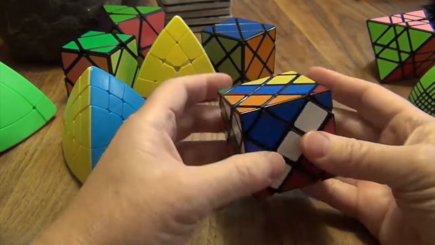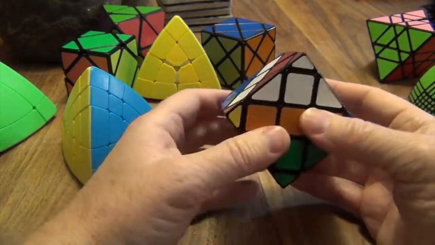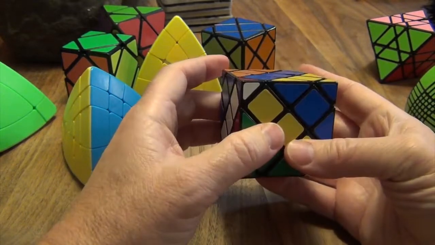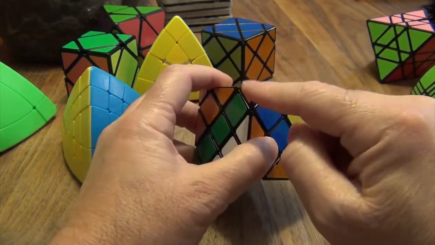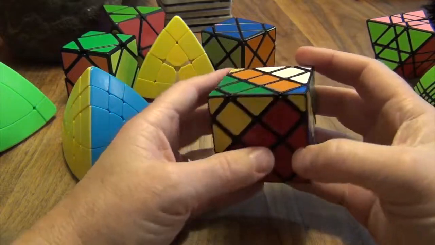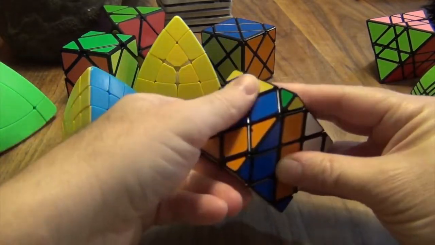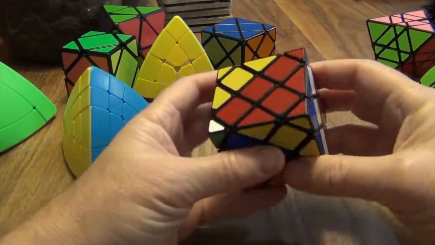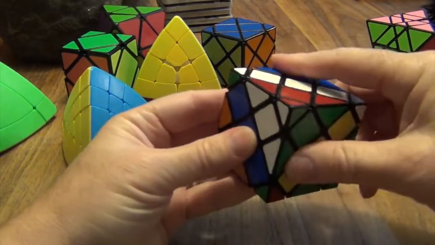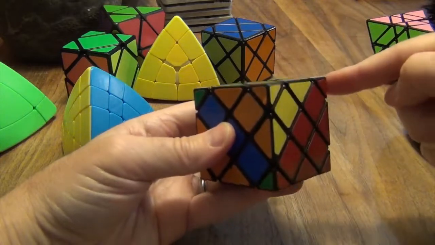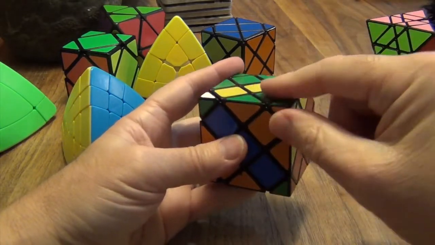All the edges and centers are now reduced, and because there's no parity, you'll see just how straightforward this next part is. So first part, move your corners in. So where's the other green corner? It's right over here. So I'm simply going to move this like so. So in, and move this corner in over here. Boom. So this represents one side.